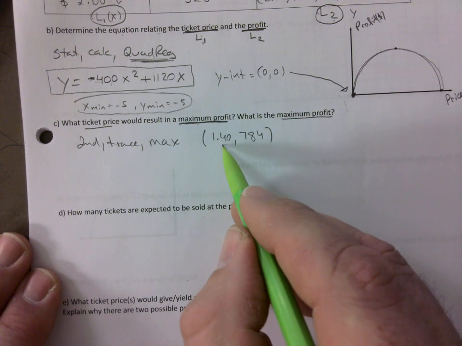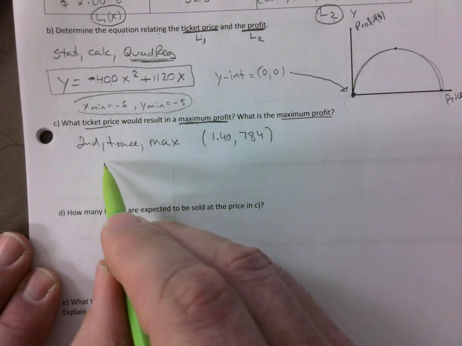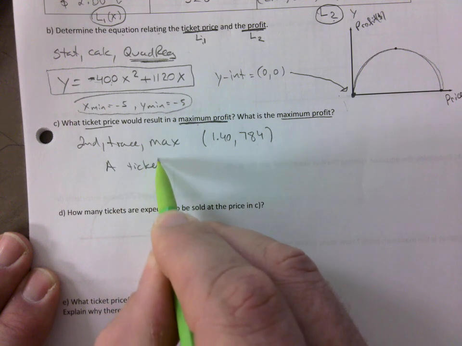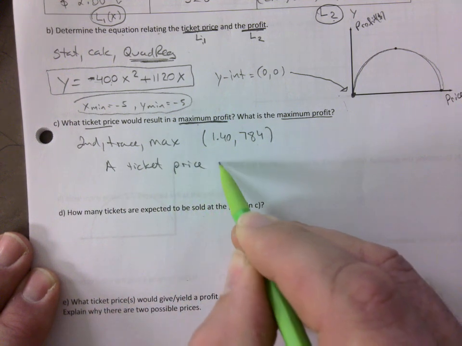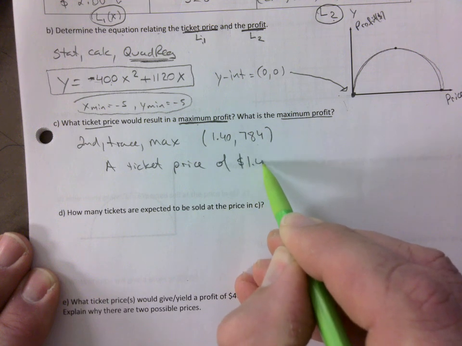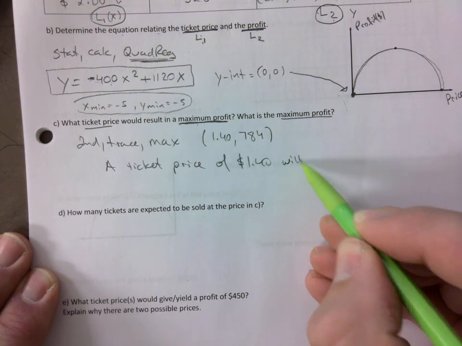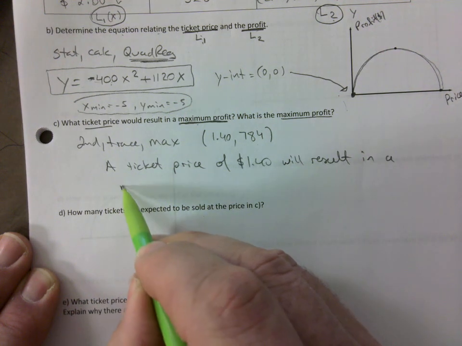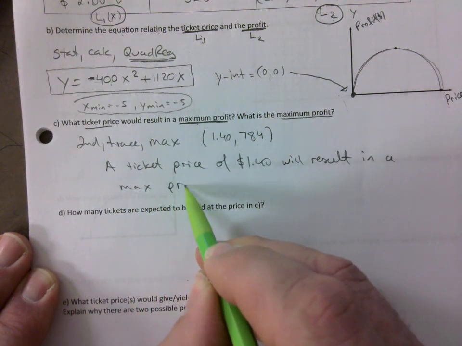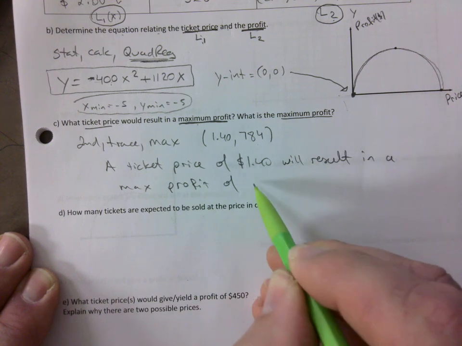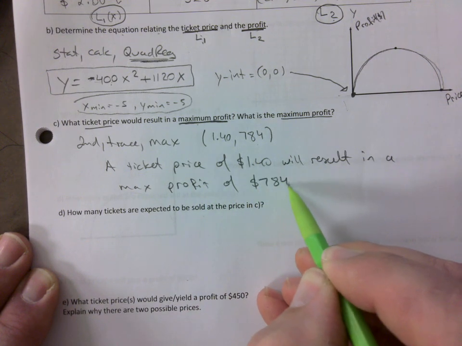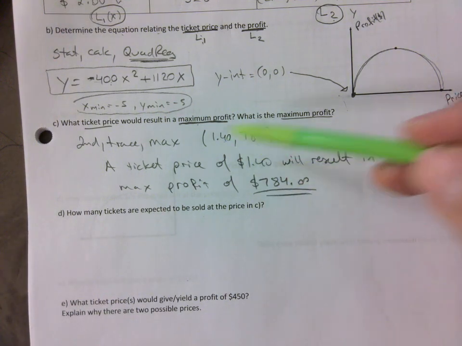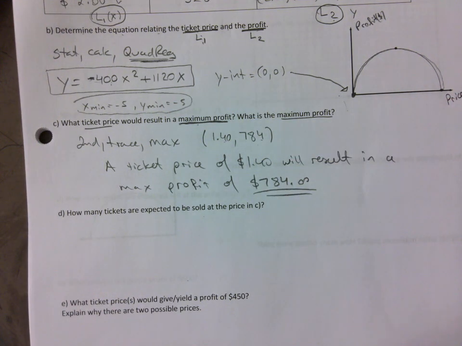So this represents the ticket price. This is the profit. Okay? A ticket price of $1.40 will result in a maximum profit of 784. Okay? So you need to understand that this is the ticket price and this is the profit there.